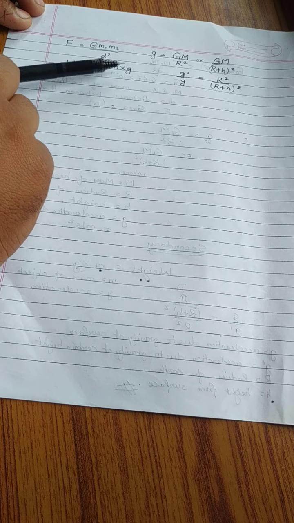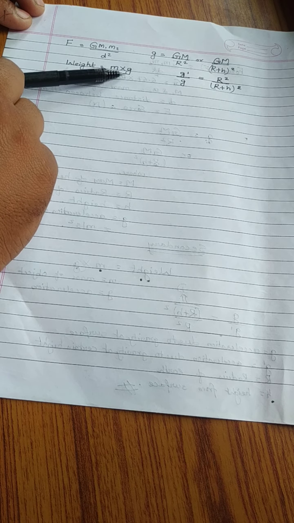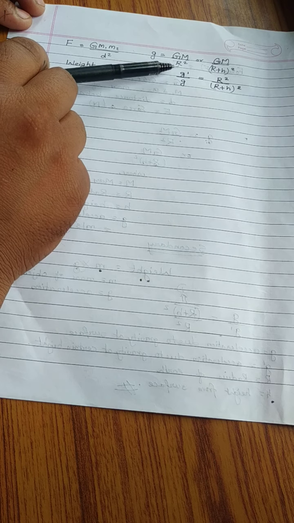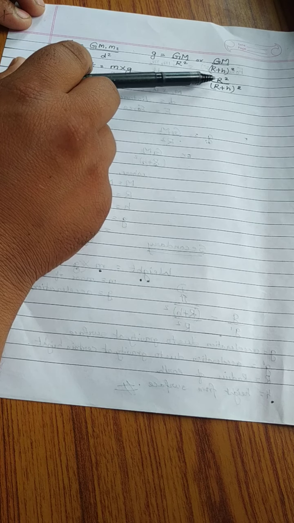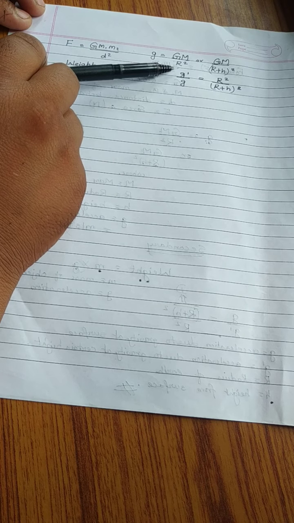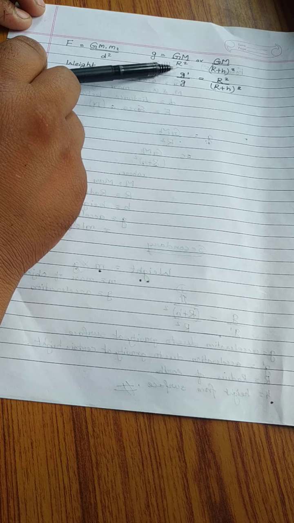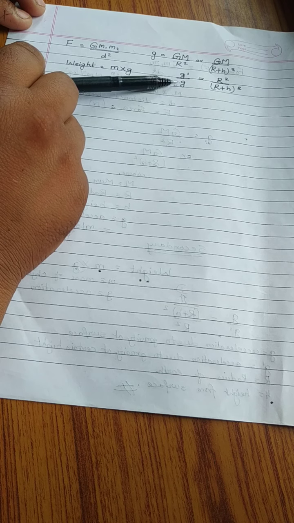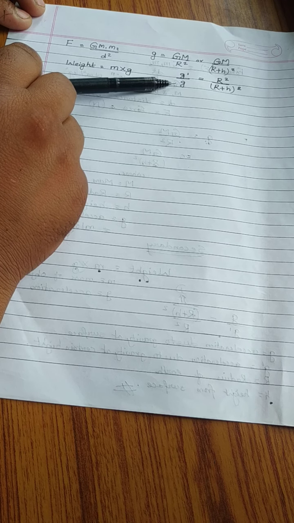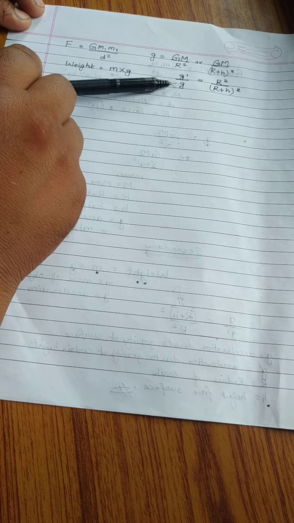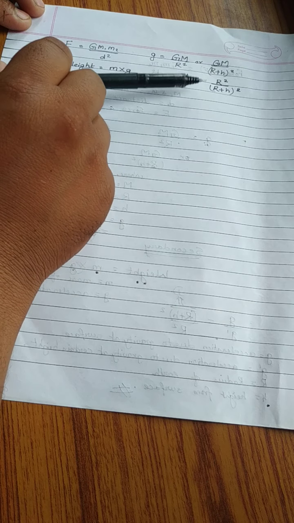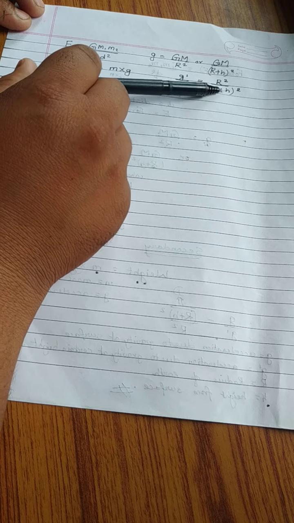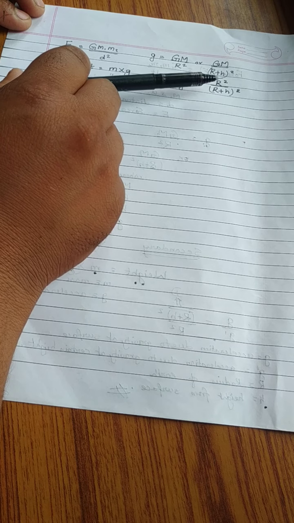M is the mass of the object and g is the acceleration due to gravity of the planet you are talking about. So the last formula is g dash by g equals r square by r plus h whole square, where g dash is the acceleration due to gravity at a certain height from the earth's surface. G is the acceleration due to gravity at the surface of earth, that is 9.8 meter per second square, which is the usual value. R is the radius of earth. Here r is also the radius of earth, but h is the height at which that object is kept from the earth.